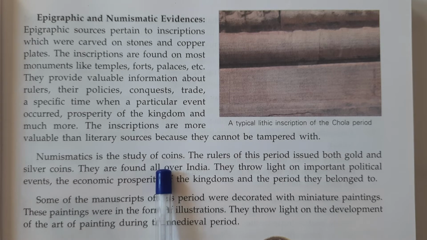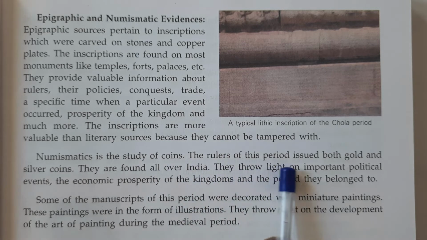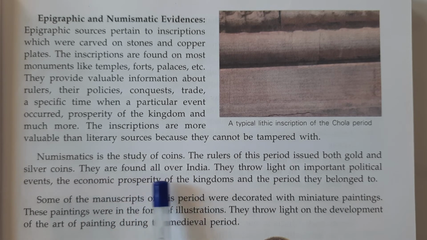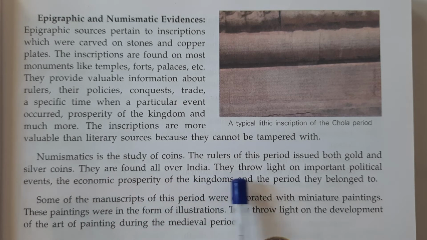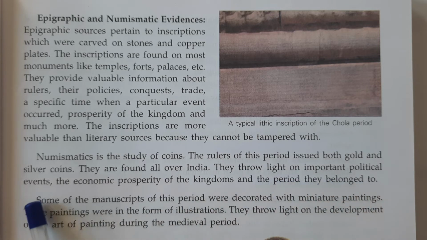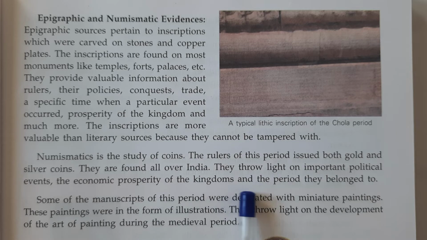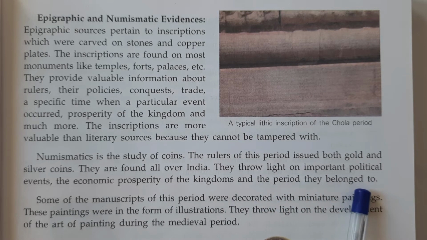Numismatics is the study of coins. The rulers of this period issued both gold and silver coins. They are found all over India. They throw light on important political events, the economic prosperity of the kingdoms and the period they belong to.